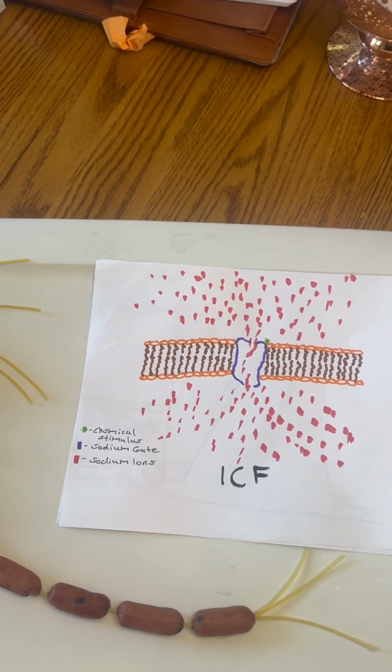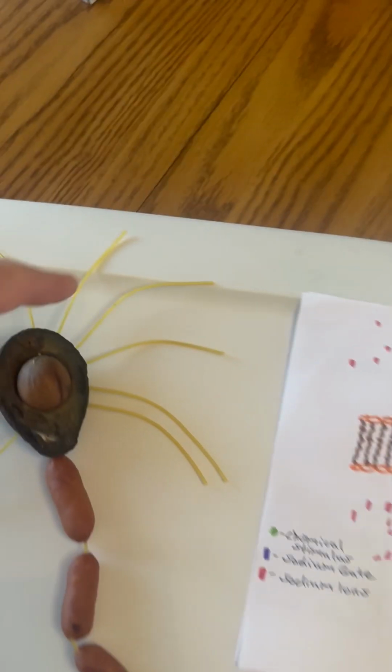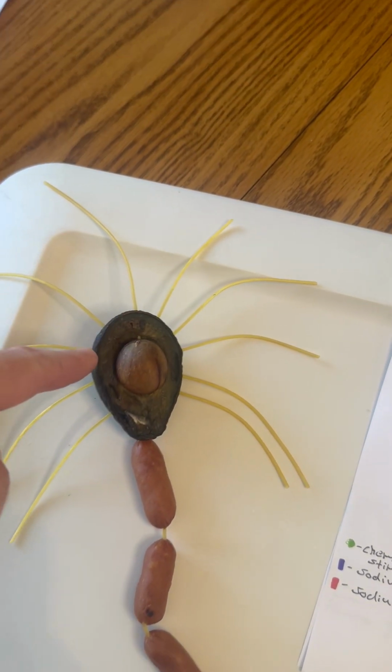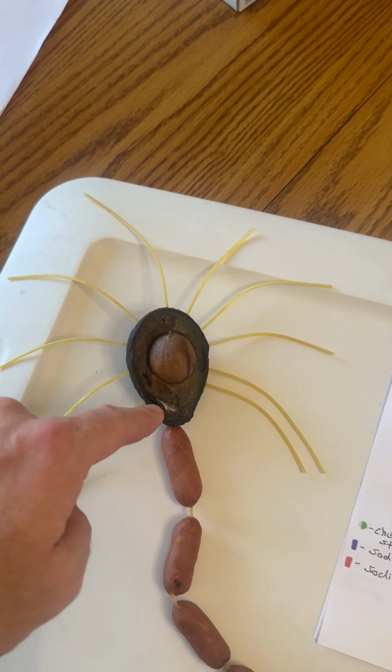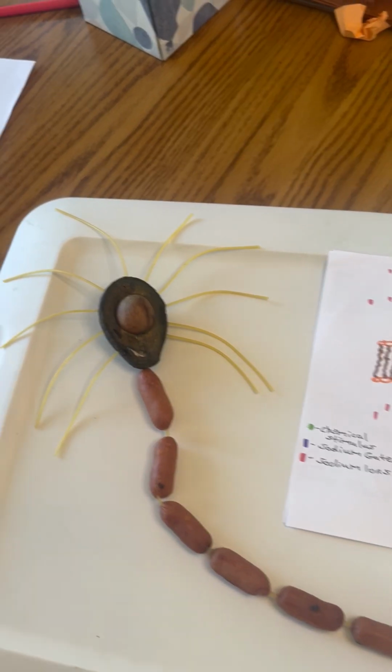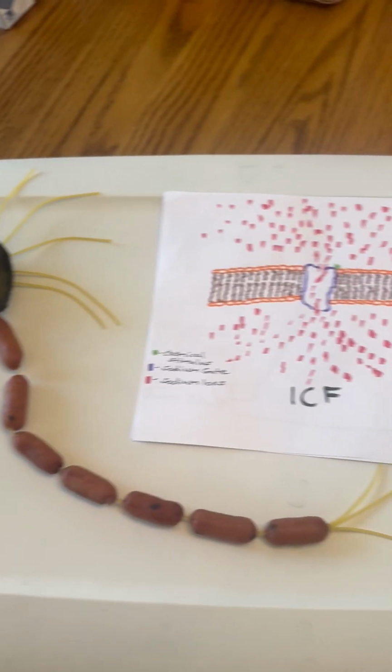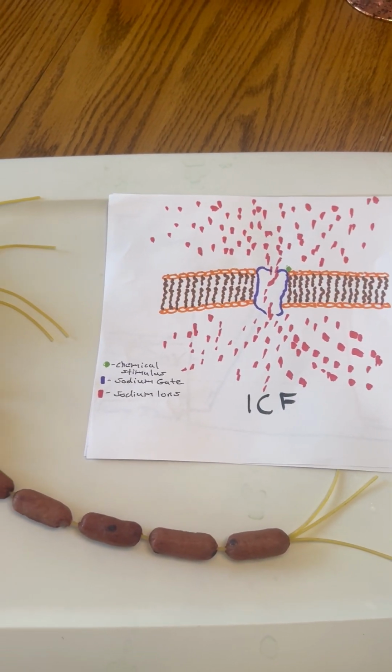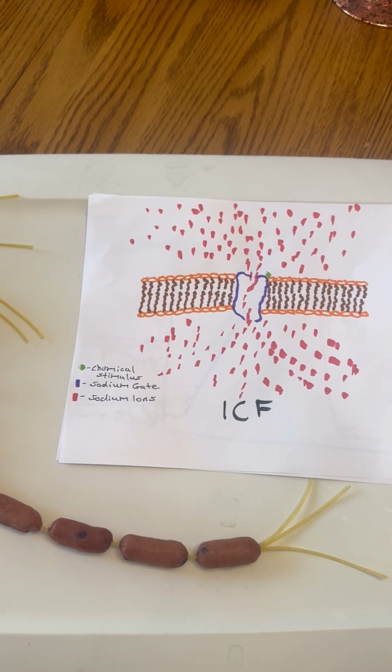Now, if that charge gets big enough, it can move from the dendrite all the way through the soma and down to the axon hillock. Hopefully that happens, but it doesn't always happen.